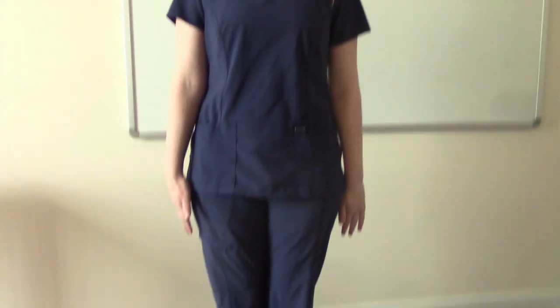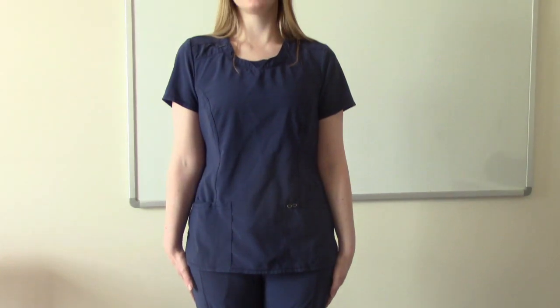To perform the Romberg test, have your patient stand straight with feet together like this and arms at their sides. And then you're going to ask them to close their eyes. So somebody with impaired neurological functioning might start to sway a little bit once they close their eyes because their balance is now a little bit off.